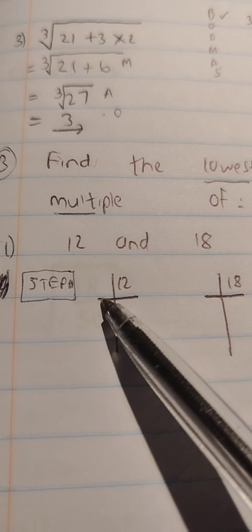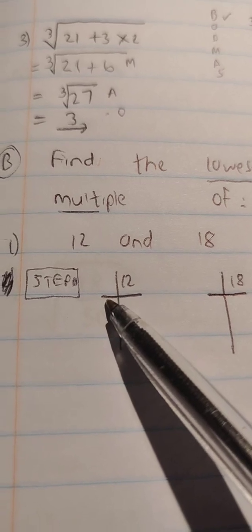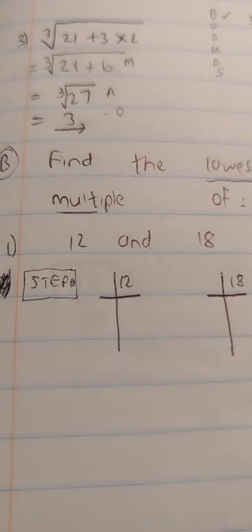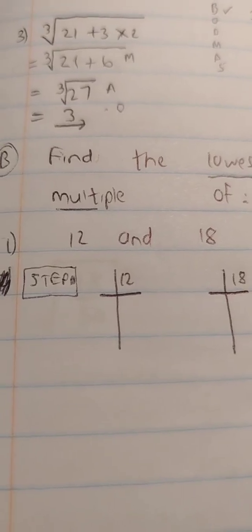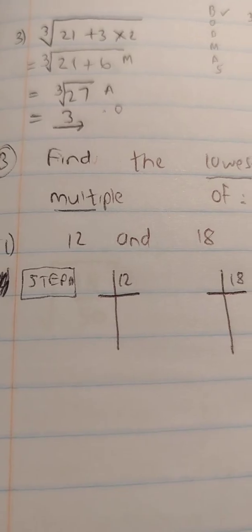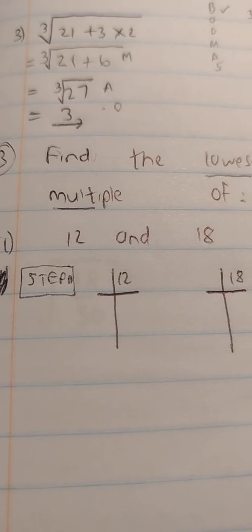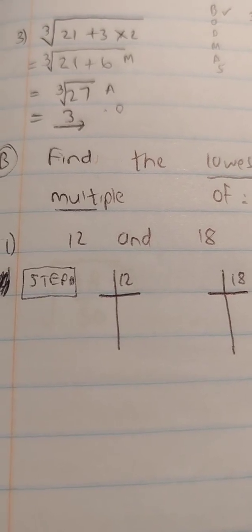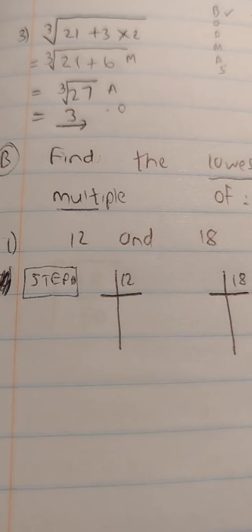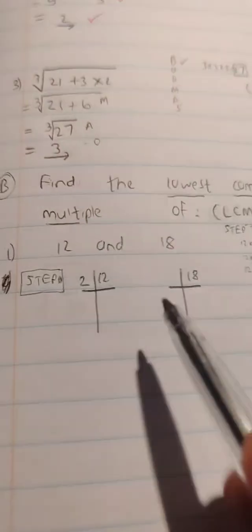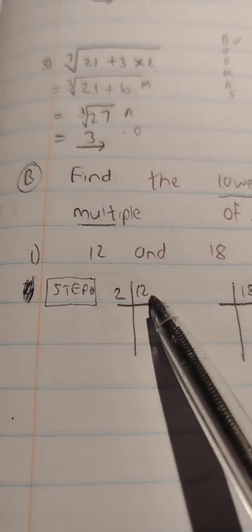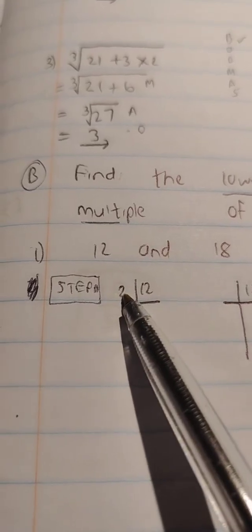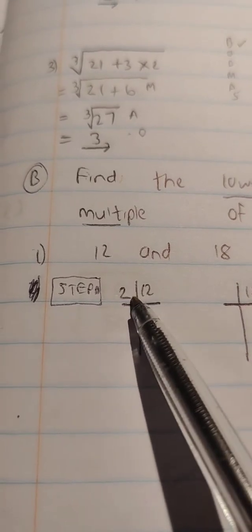Okay, so let's carefully clarify something. The number 1 is not a prime number, because 1 does not have two factors. 1 has only one factor, and it's just itself. 2 is the smallest prime number that goes into 12. Question is, how many times does 2 go into 12?